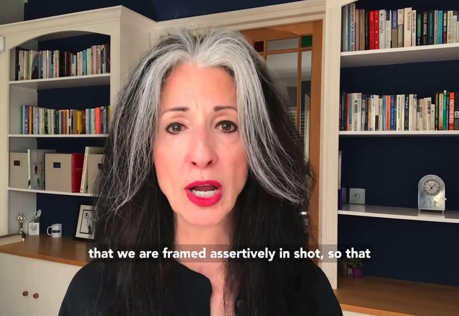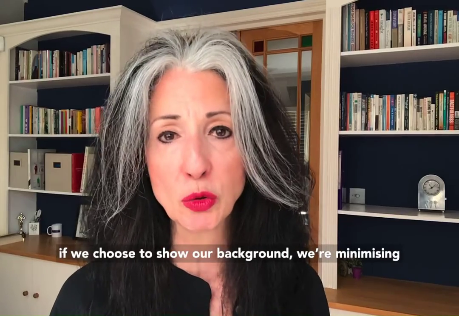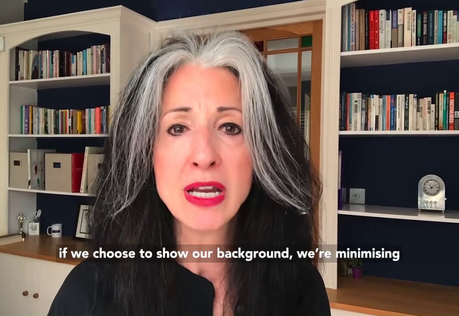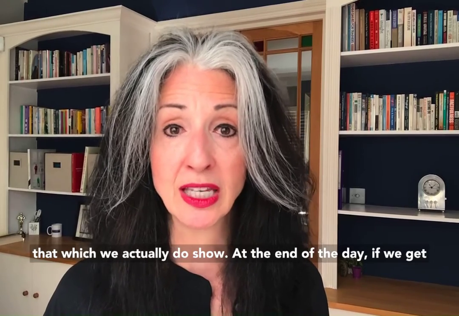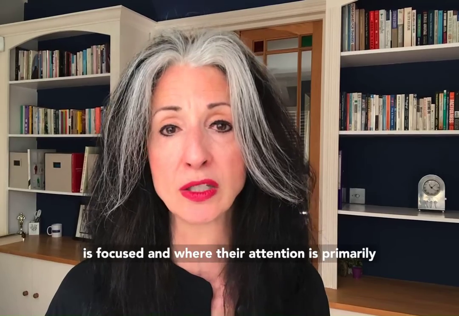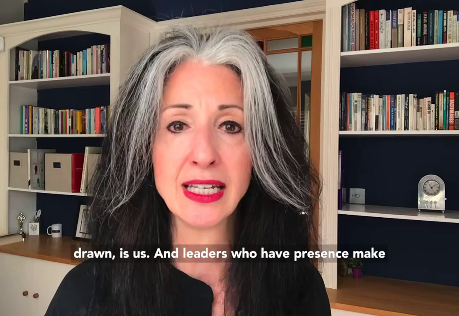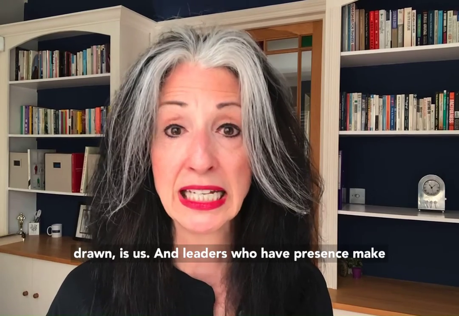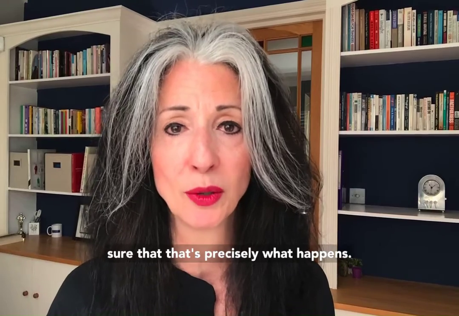Let's make sure that we are framed assertively in shot so that if we choose to show our background, we're minimising that which we actually do show. At the end of the day, if we get these principles right, then where the audience is focused and where their attention is primarily drawn is us. And leaders who have presence make sure that that's precisely what happens.